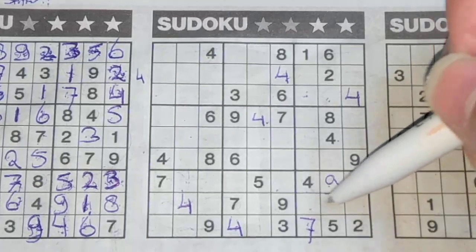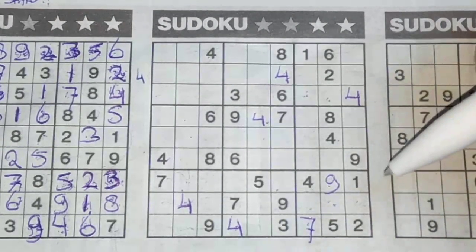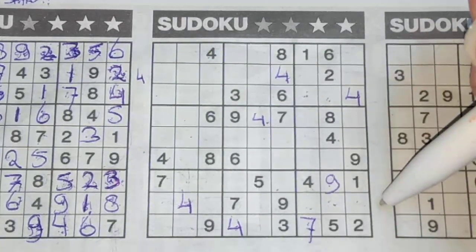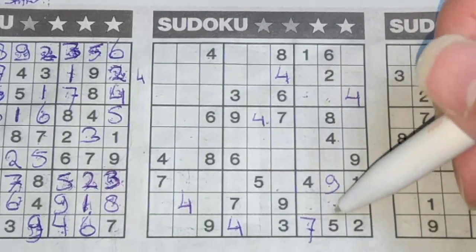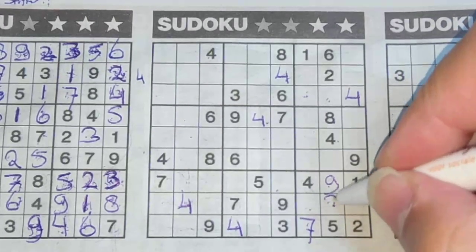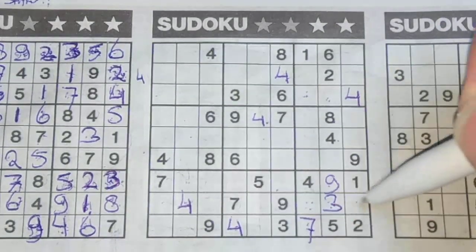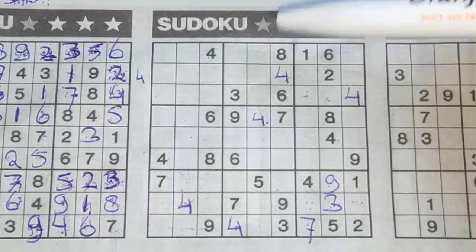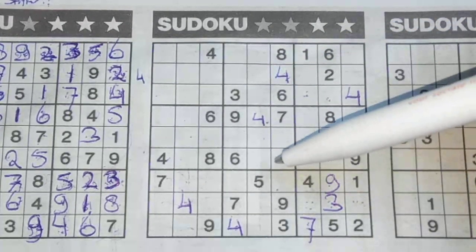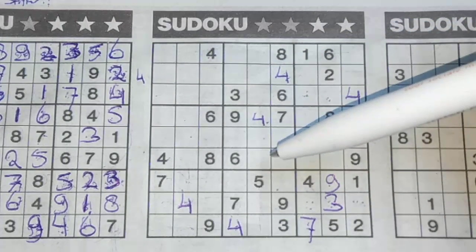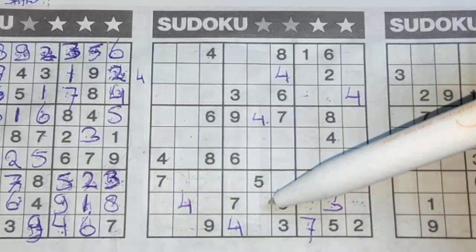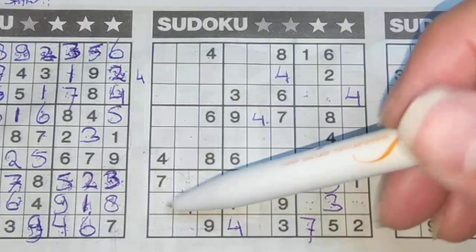How about these 3 numbers, the missing numbers here? 1, 2, 3 is missing, the 8 is missing, and the 6 is missing. I see here the 6 and the 8 in this column, so no 6 and 8 in this box. So 1 digit left for the 3. So we have the 6 and the 8. That means 1, 2, 6 and the 8, 1, 2 and 5.